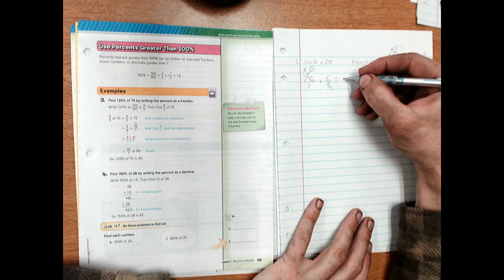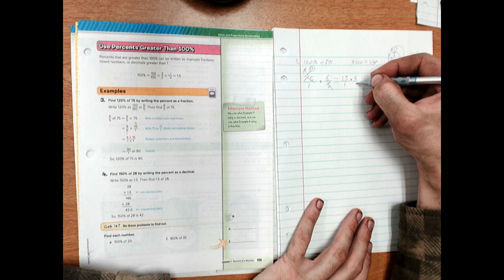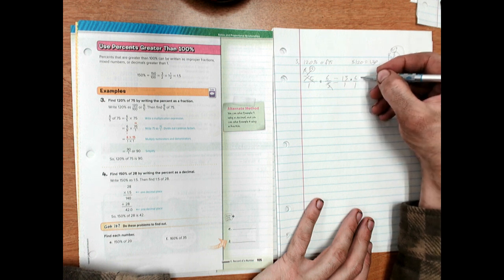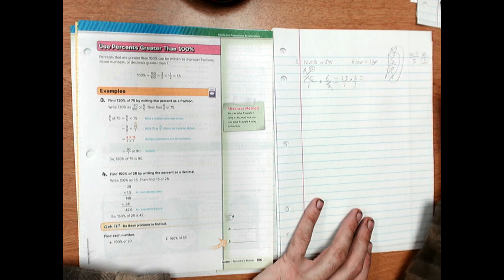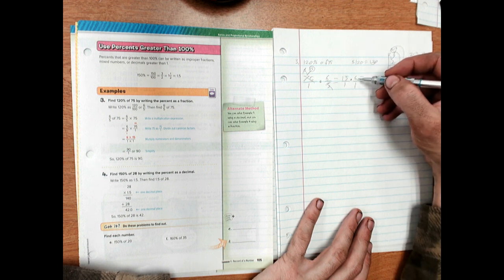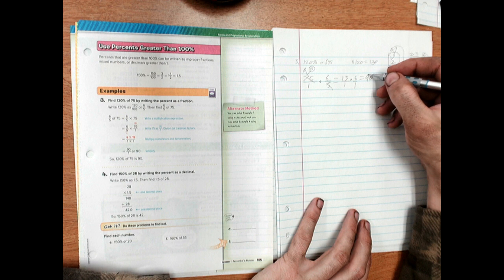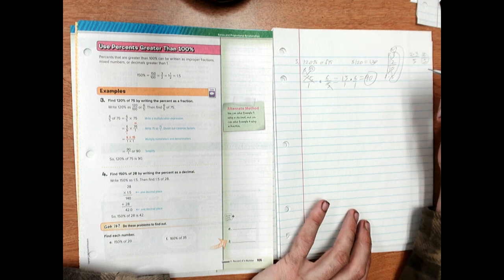We have 15 over 1 times 6 over 1. 15 times 6 equals, let's see, 15 times 2 equals 30. 30 times 3 equals 90. That is our answer.